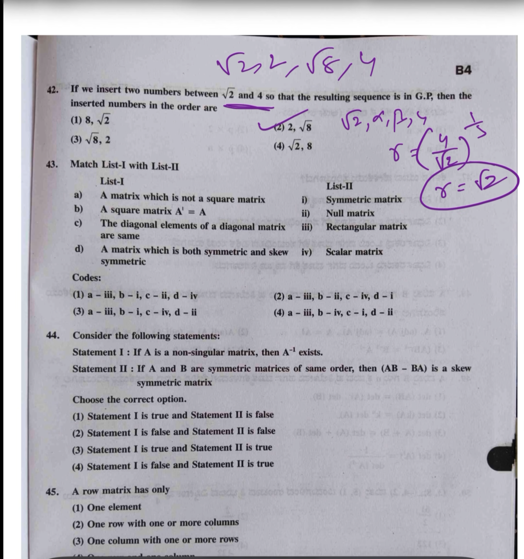Now, A is a square matrix. A is not a square matrix, it is a rectangular matrix. So A 3. So all the four options satisfy. If a square matrix A transpose equal to A, it's a symmetric matrix. B 1. So these two options are wrong. Now coming to the C. The diagonal elements of a diagonal matrix are same. It's a scalar matrix. So option 3.